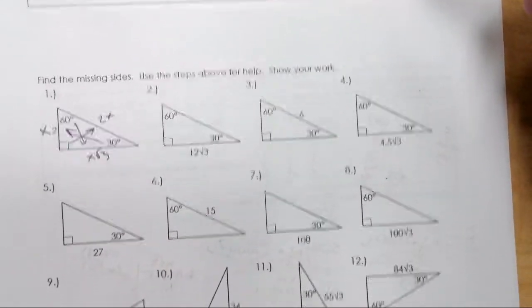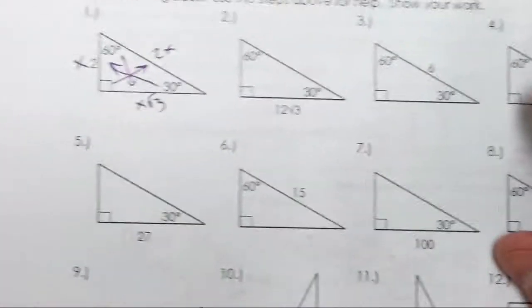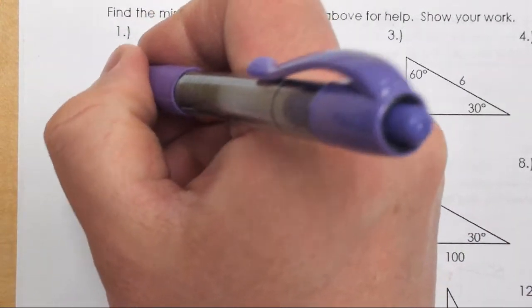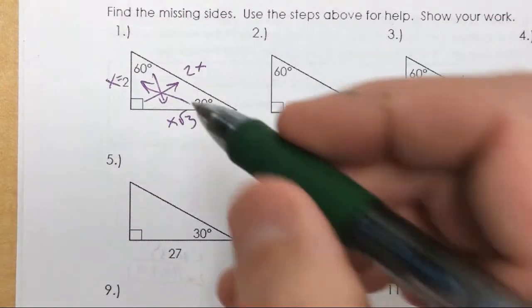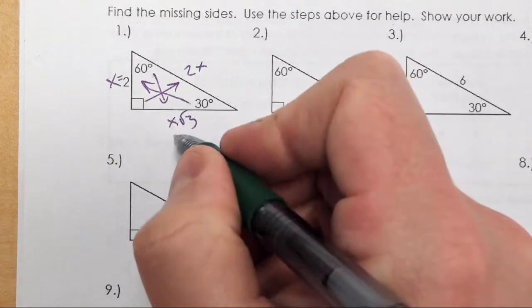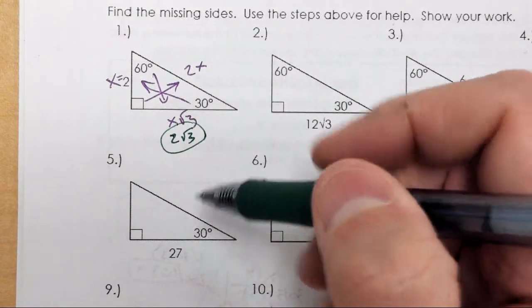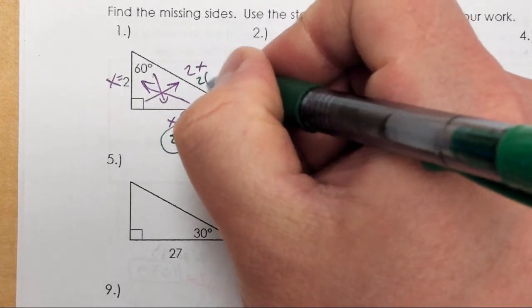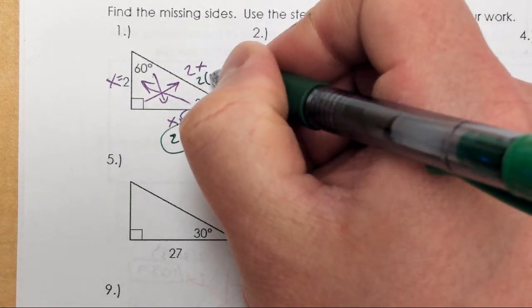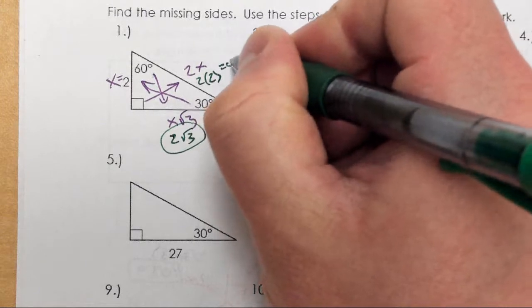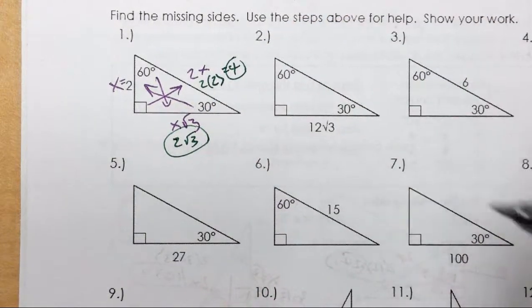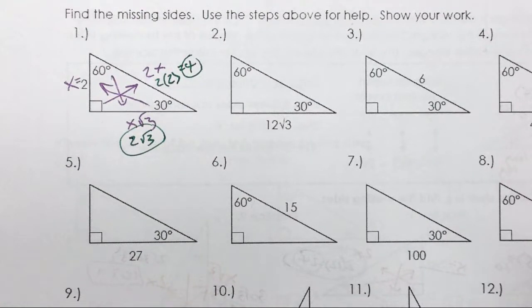So luckily, we are actually given x here. So let me zoom in on this. X is equal to 2 here. So since x is equal to 2, the long leg is going to be 2 square root 3. Since we know x is 2, we just replace that with a 2. Then opposite the 90, we have 2 times x, which is now just 2 times 2. So the hypotenuse is 4. So very nice. Let's look at another one.